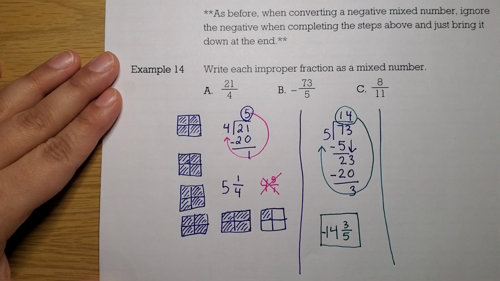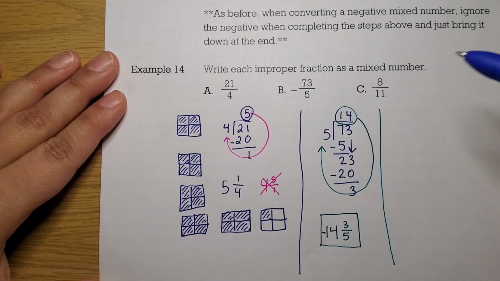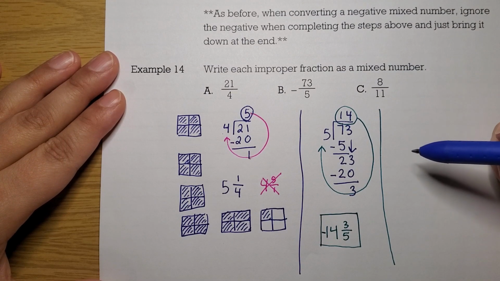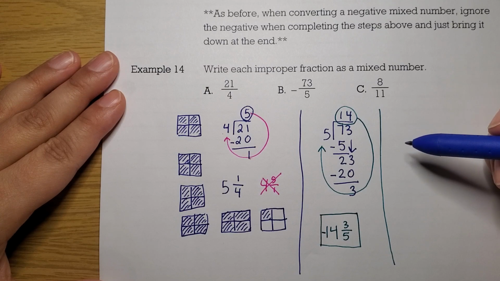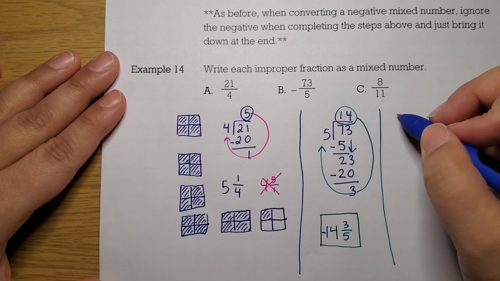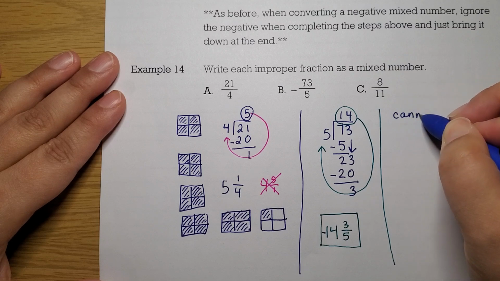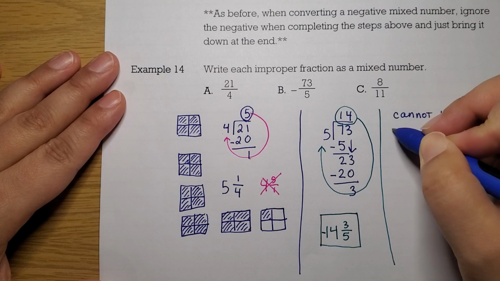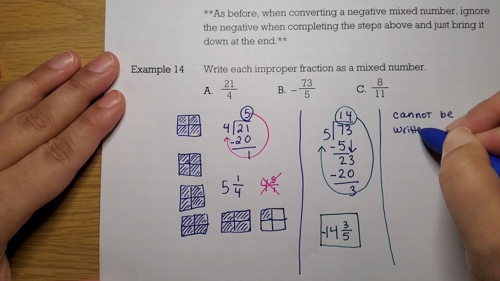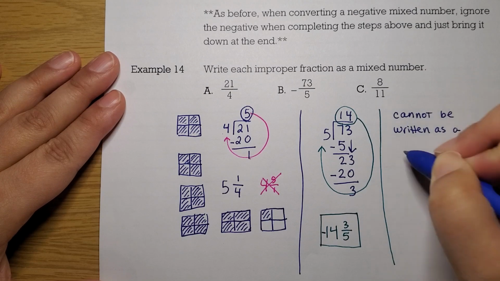All right, and let's take a look at this last one. So this last one is 8/11. This is a trick question. This one cannot be written as a mixed number.